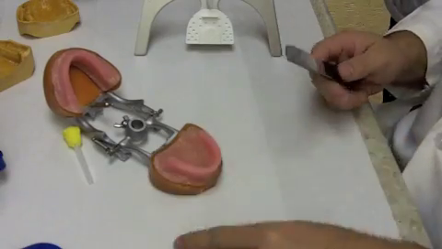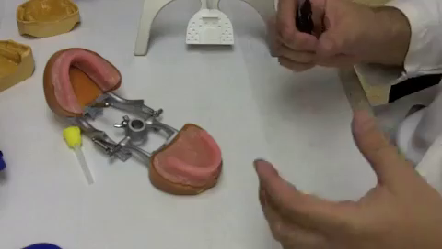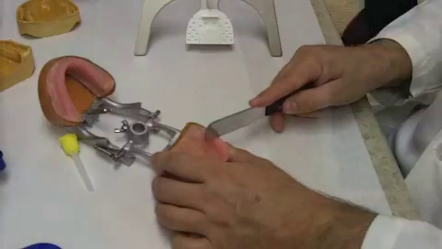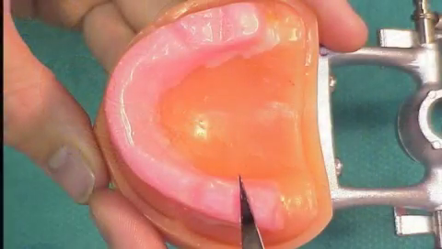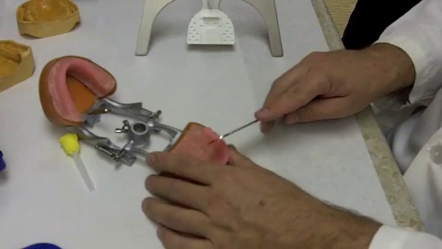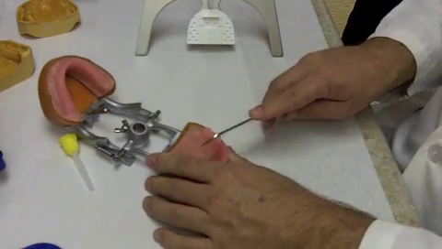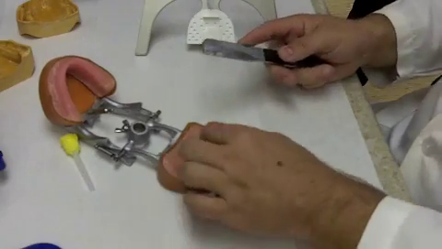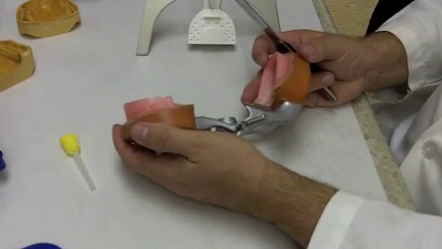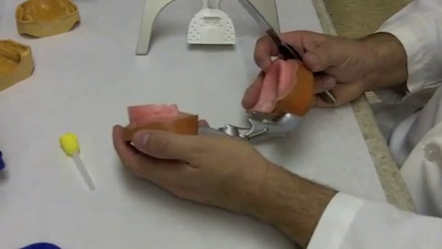Once you're done with that, then you want to put a couple of good notches on each side of the maxillary rim. Again, this is just to allow the registration material to index into these notches. So remember, they're not just small little notches, just like in the cast. You want to have a couple of nice positive notches that when registration material flows into them, you will have a nice area for the material to interdigitate with.